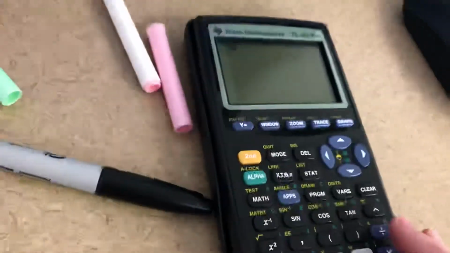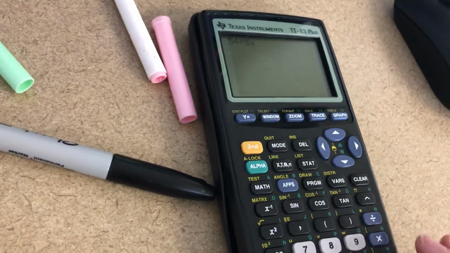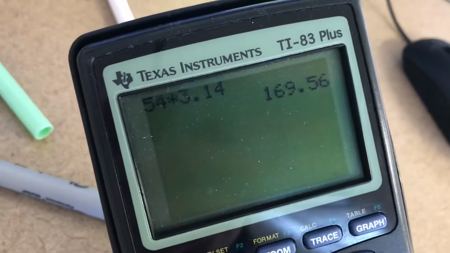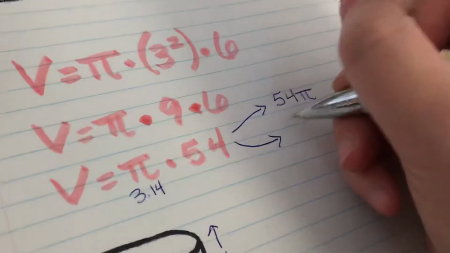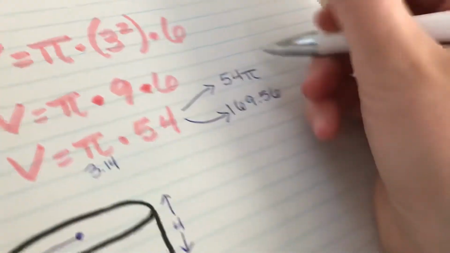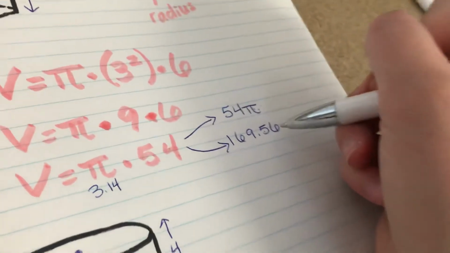So I'm just going to do it on my calculator right here. 54 times 3.14, 169.56. And both of those answers are right on Khan Academy.